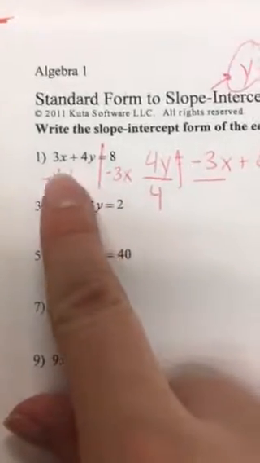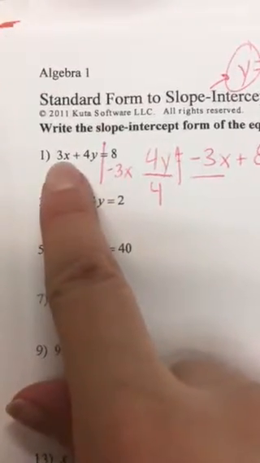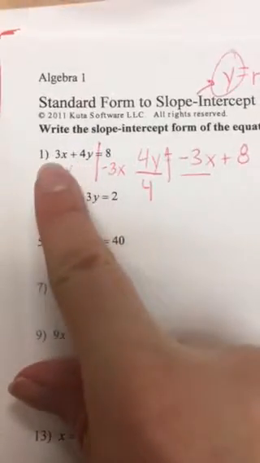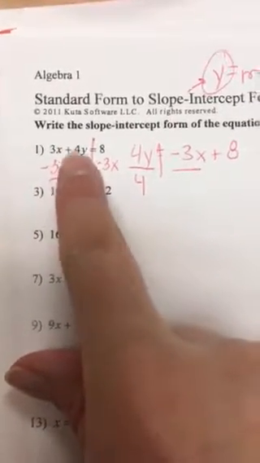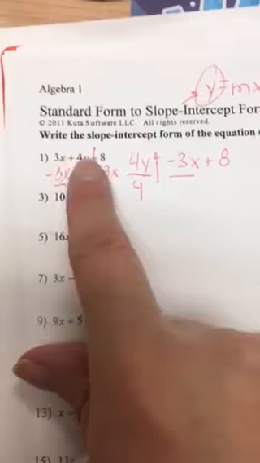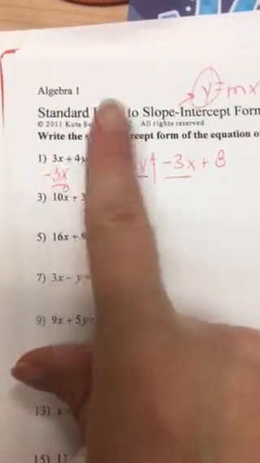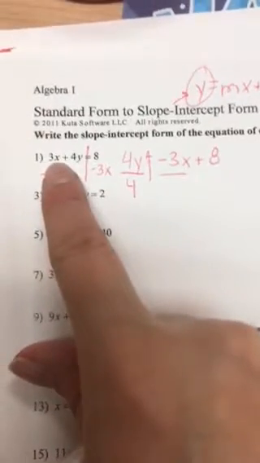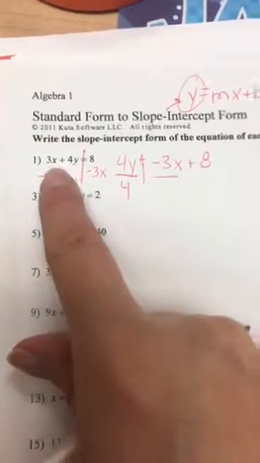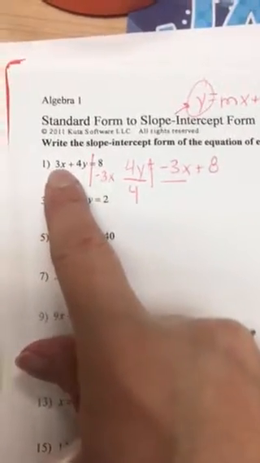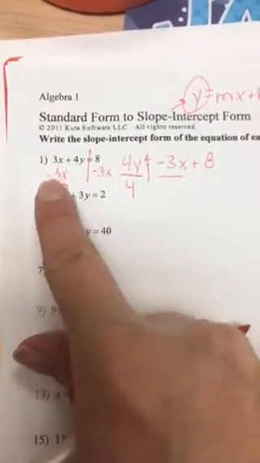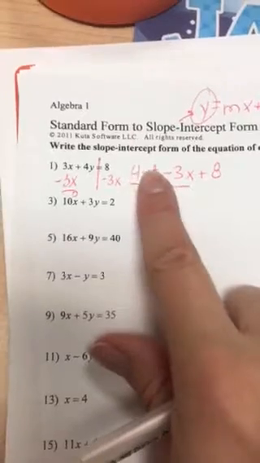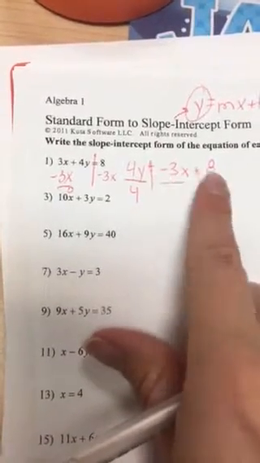So when we look at number 1, it was 3x plus 4y equals 8. So I have a 3x being added to y, and I have 4 being multiplied with y. I need to make both of these things go away. I do that by doing the inverse operation. So if I have 3 positive x's, I'm going to subtract 3 x's from both sides. And I get 4y equals negative 3x plus 8.